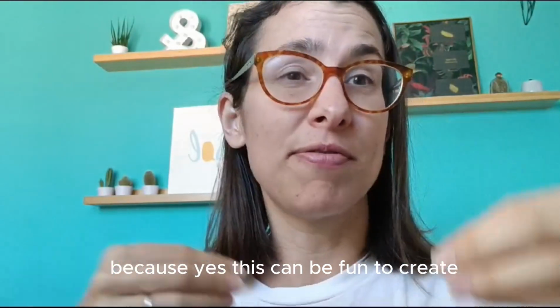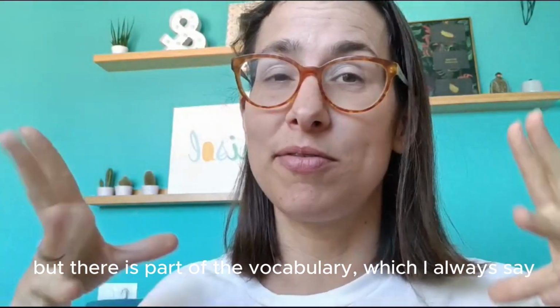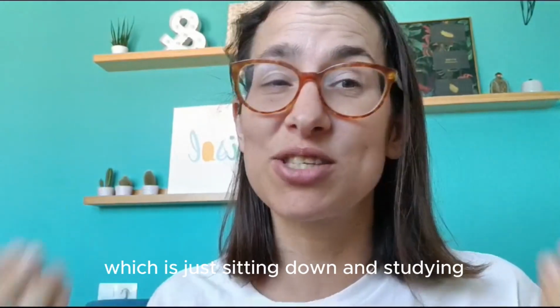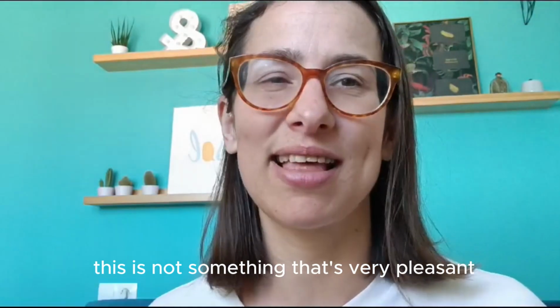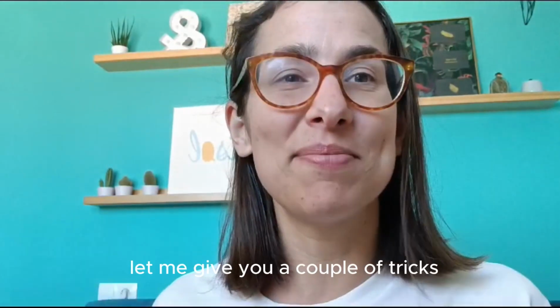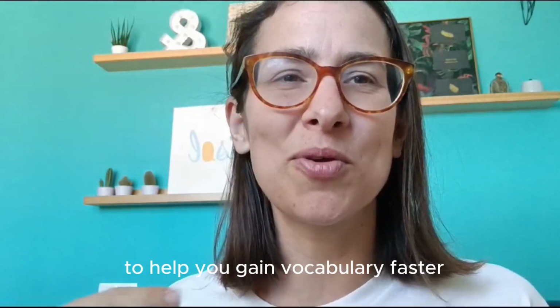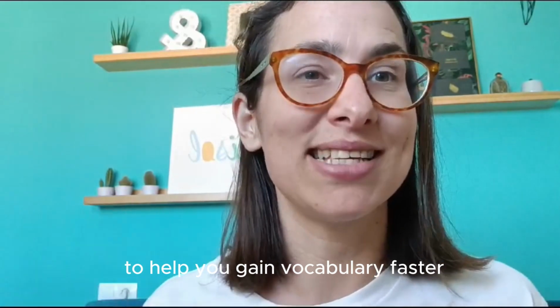Okay. But what about memorizing itself? Because yes, this can be fun to create, but there is part of the vocabulary, which I always say, which is just sitting down and studying. Now, if you're like me, this is not something that's very pleasant. So let me give you a couple of tricks to help you gain vocabulary faster.